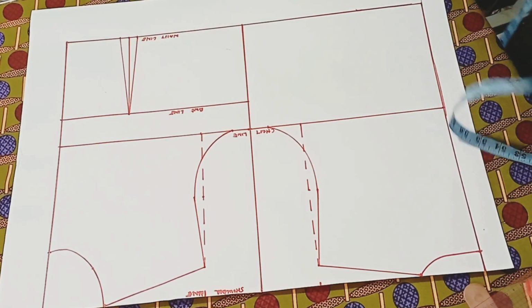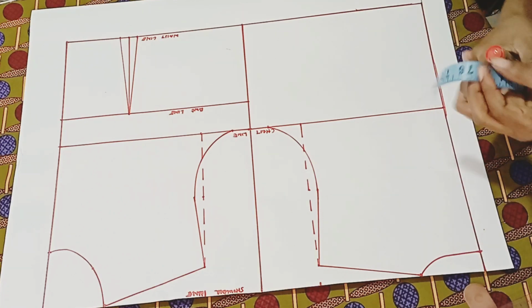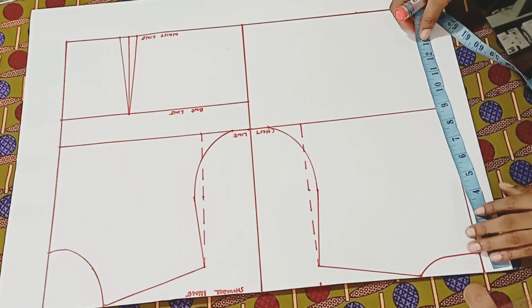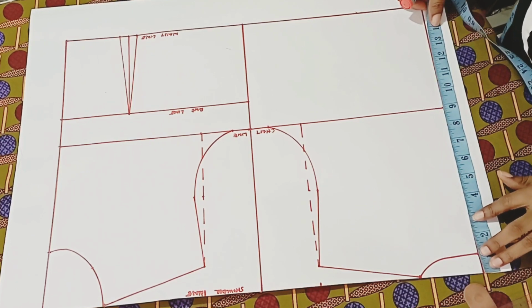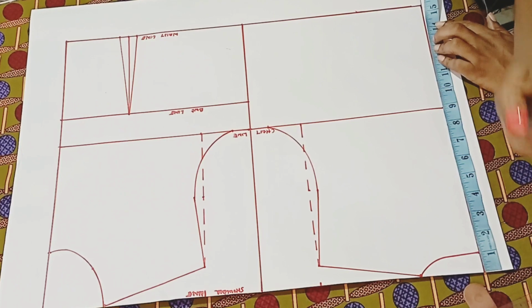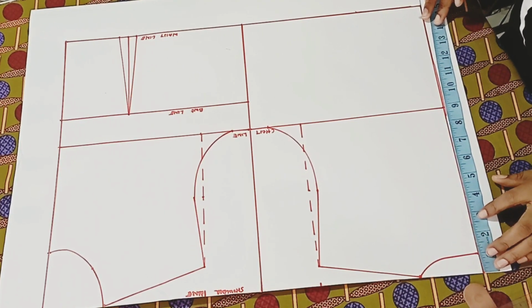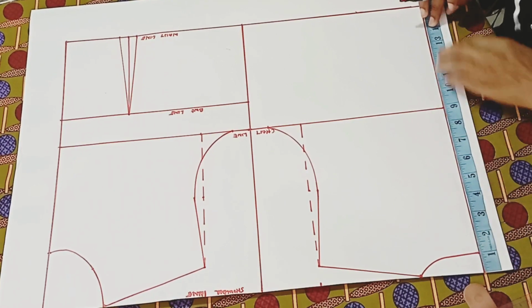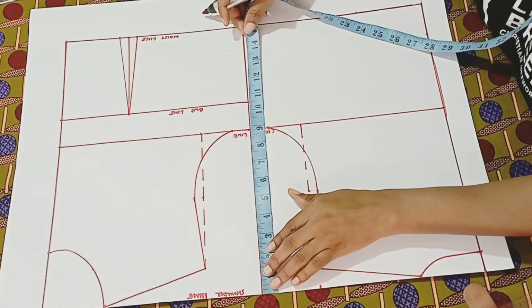Now that I'm done with that, the next thing I'm going to do is, I talked about the back length. The back length I'm working with is 13.5, and I will mark it just at the back. I'll mark it across, only at the back, 13.5, just on the back block.